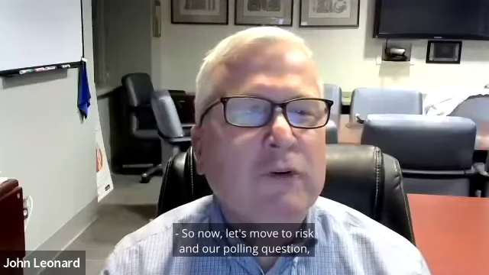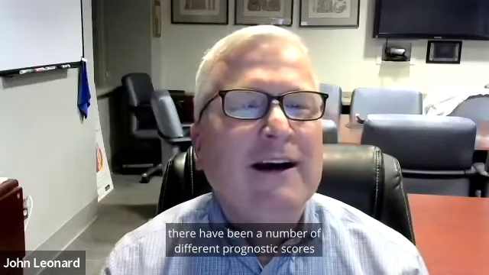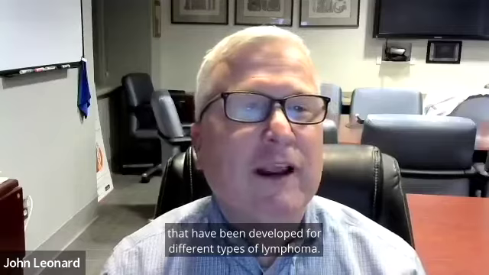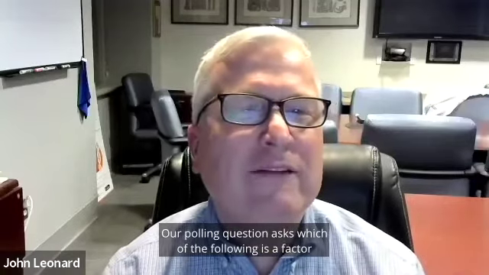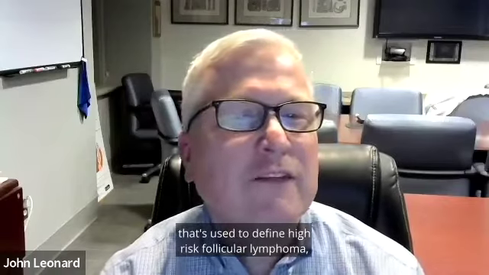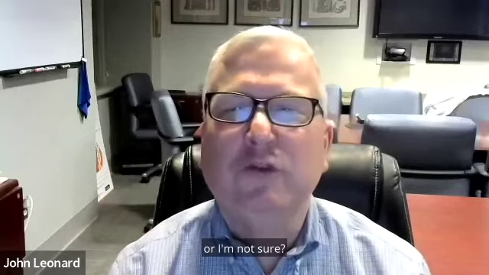So now let's move to risk in our polling question. There have been a number of different prognostic scores that have been developed for different types of lymphoma. Our polling question asks, which of the following is a factor that's used to define high-risk follicular lymphoma using the FLIPI-2 model? Elevated LDH, the 14/18 translocation, cytokine release syndrome with therapy, beta-2 microglobulin, or I'm not sure.